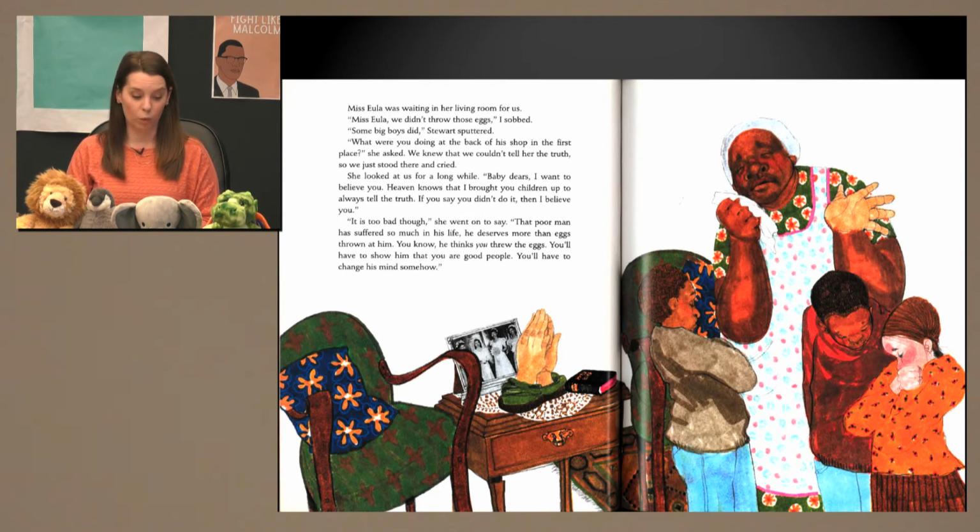Miss Eula was waiting in her living room for us. Miss Eula, we didn't throw those eggs, I sobbed. Some big boys did, Stuart sputtered. What were you doing at the back of his shop in the first place? She asked. We knew that we couldn't tell her the truth, so we just stood there and cried. She looked at us for a long while.